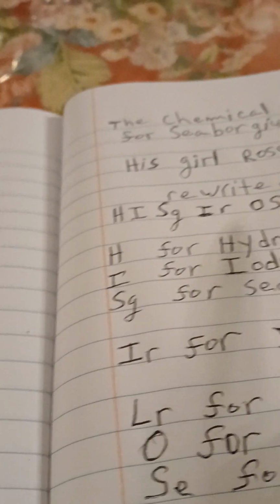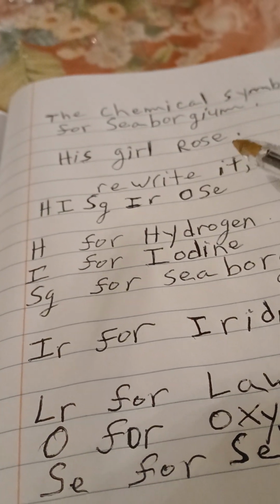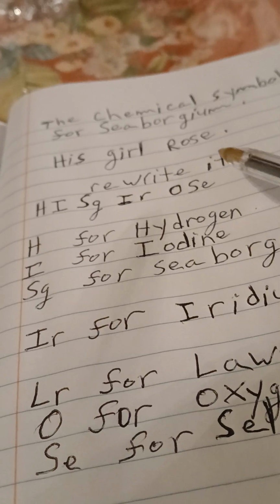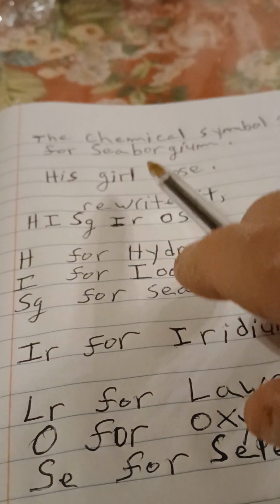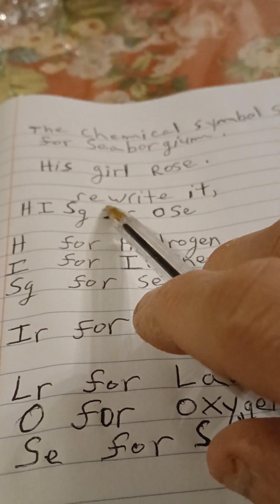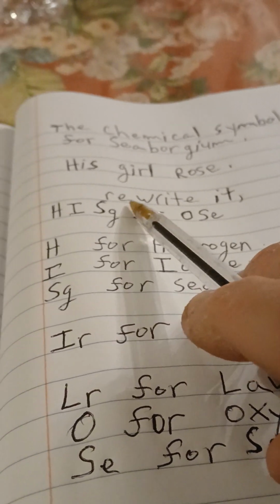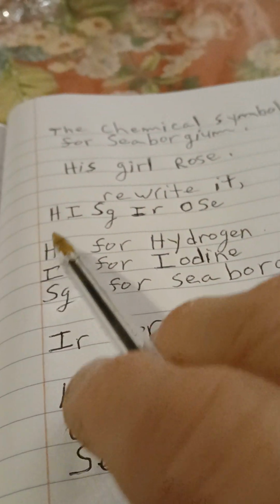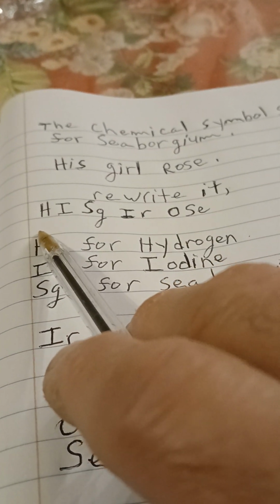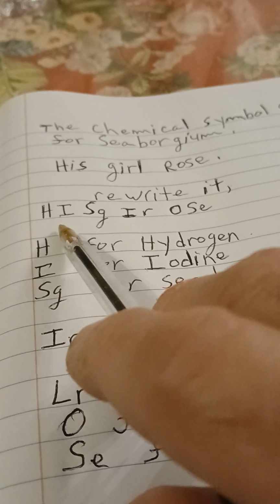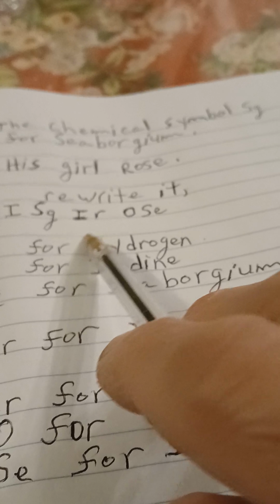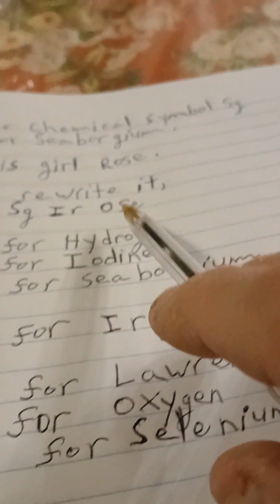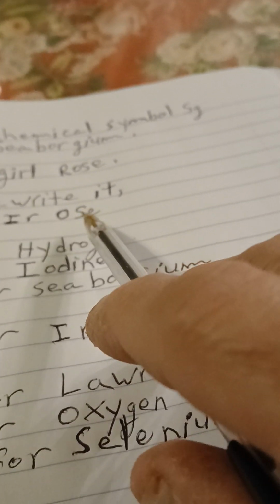Now how can we get Seaborgium from his girl Rose? Well, here we are. Let's rewrite it according to how it would look in the periodic table of elements. So his girl Rose, we have to rewrite it. Capital H, capital I, capital S and a small g, capital I and a small r, capital O, capital S and a small e. Now what does all that stand for?